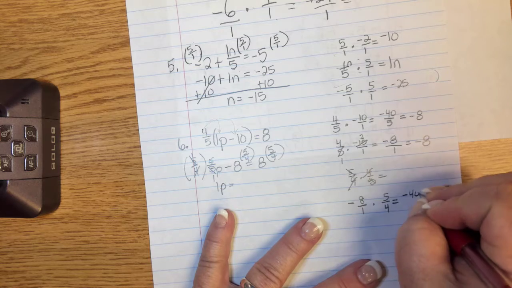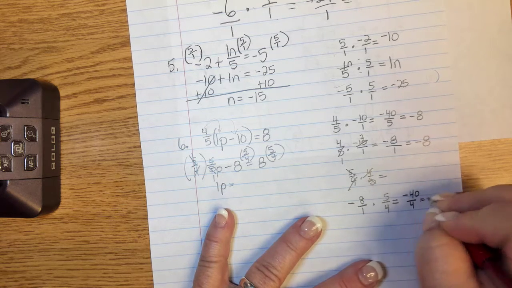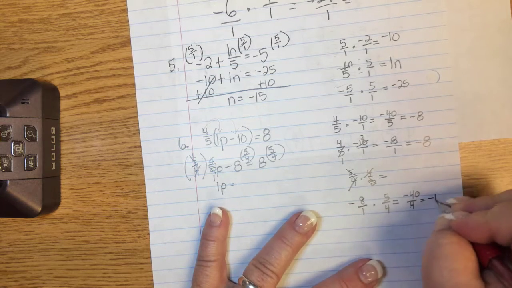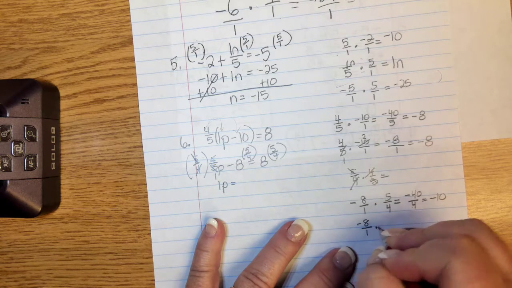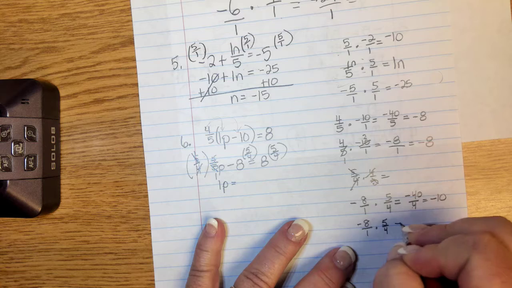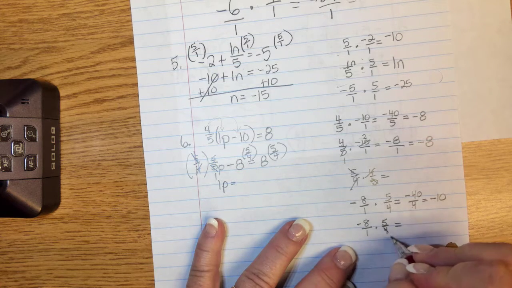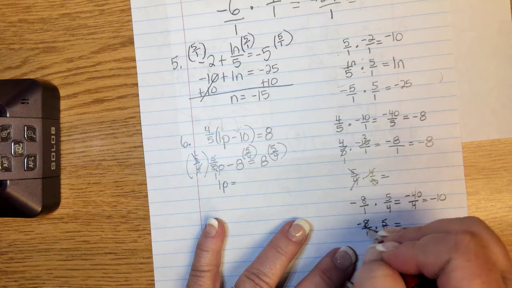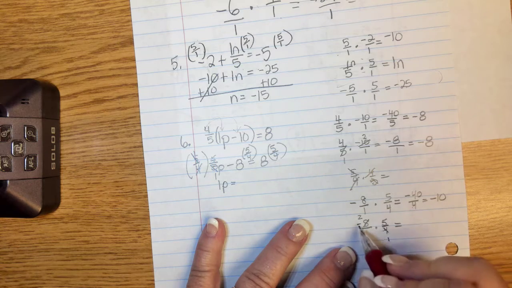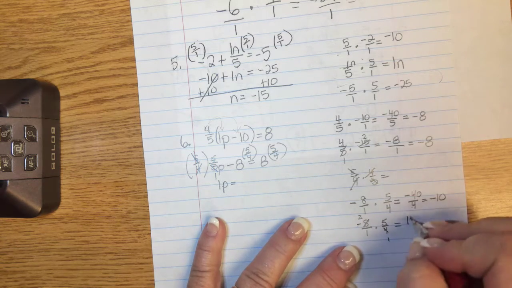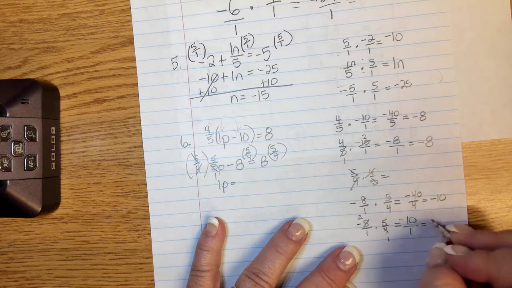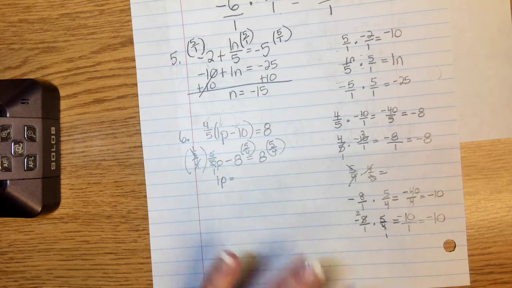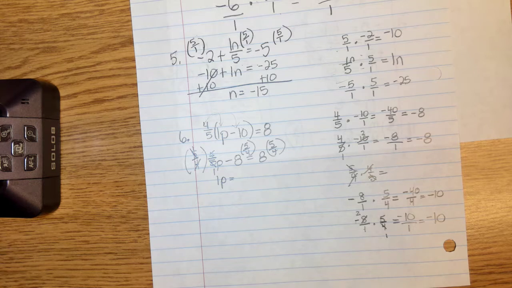Negative 40 over 4, divide that out, I get negative 10. I could have done negative 8 over 1 times 5 over 4, and I would have done 4 into itself one time, 4 into 8 two times, negative 2 times 5 is 10, and 1 times 1 is 1, which is, I'm sorry, negative 10.